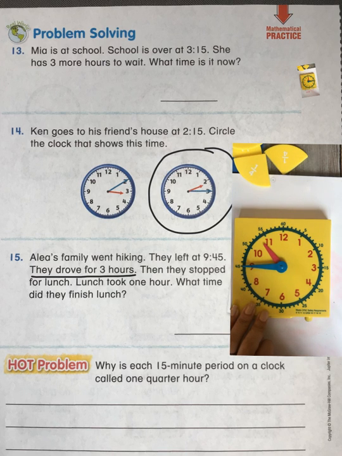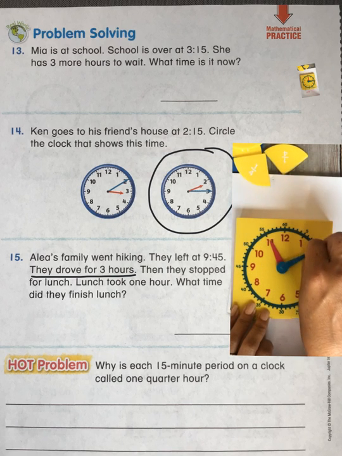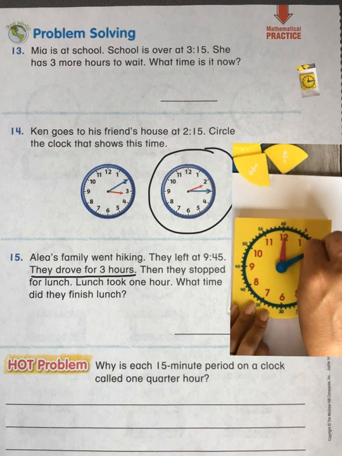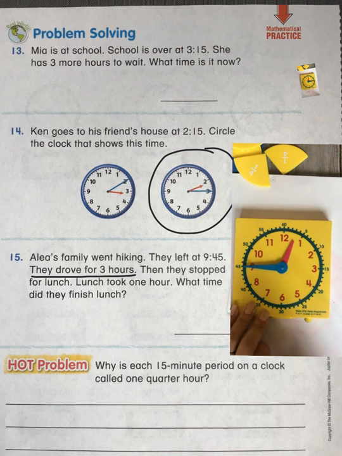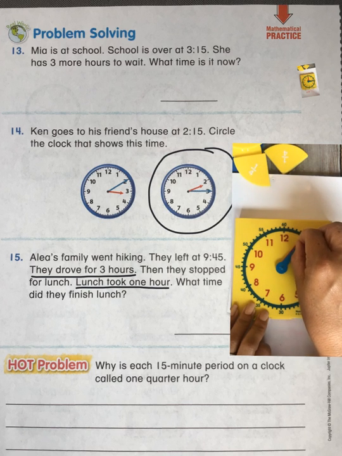But it says that they drove for 3 hours. So we have 2 more to go. So I'm going to turn 1 more hour. And then the last hour that they drove. Okay. So they drove for 3 hours, which would make it now 12:45. But then they stopped for lunch. Lunch took 1 hour. So we have to go 1 more hour.